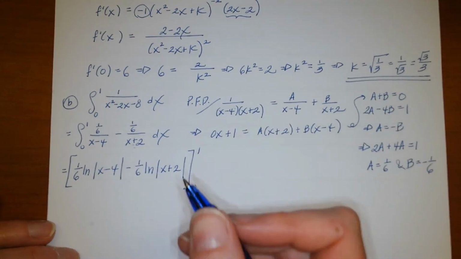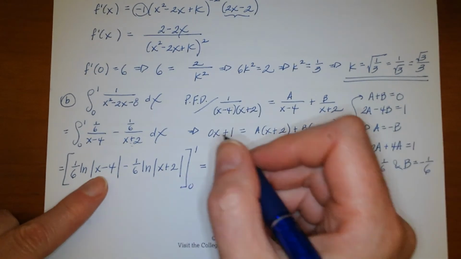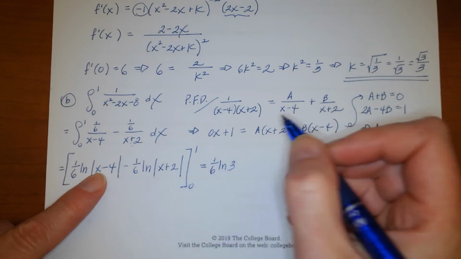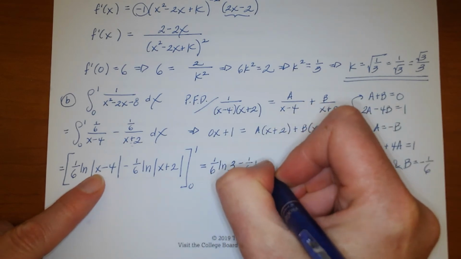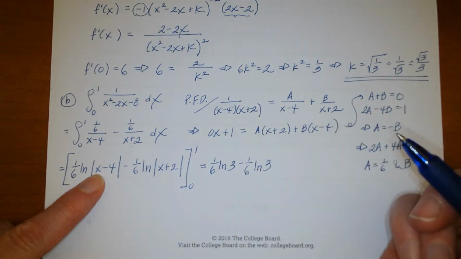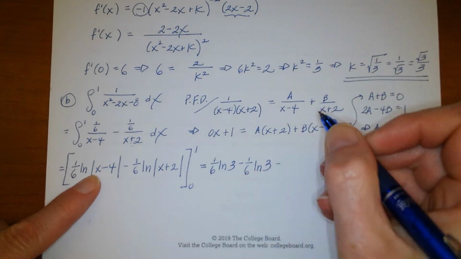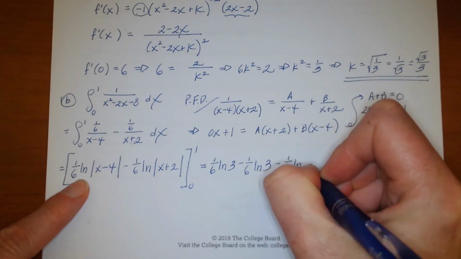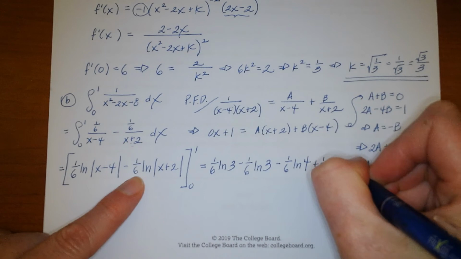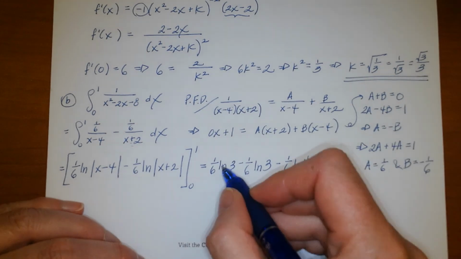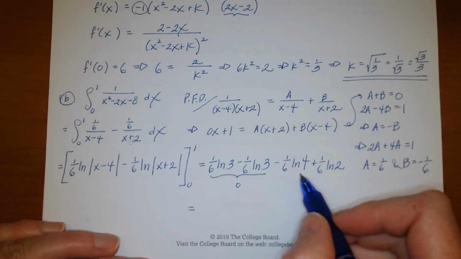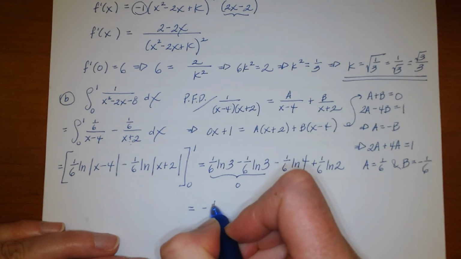So now let's just plug in the upper bound. I'd have 1/6 times the natural log of 3 with those absolute value marks, minus 1/6 times the natural log of 3 again. So that's kind of cute. Those vanish. Then we'd have minus 1/6 times the natural log of 4 and plus 1/6 times the natural log of 2. And then these would vanish, like I mentioned before. And so, let's see, we'd end up with, you could write it like this.